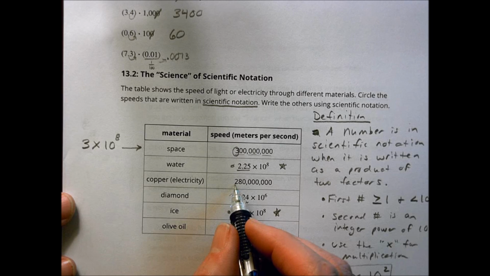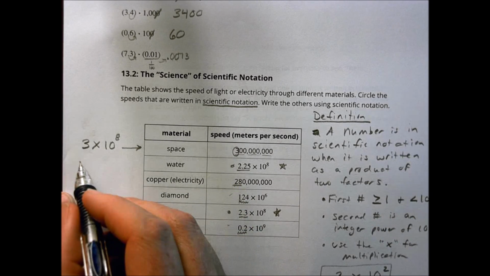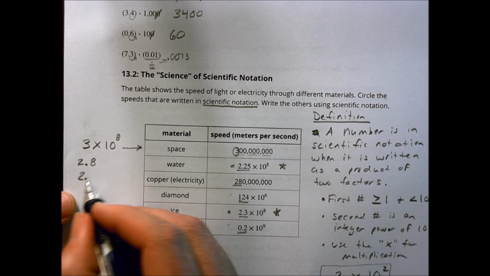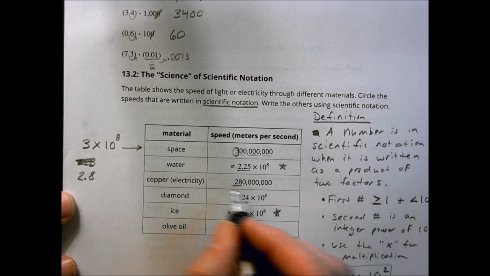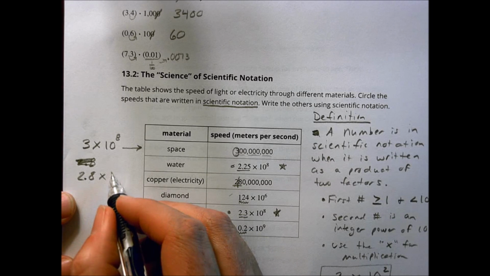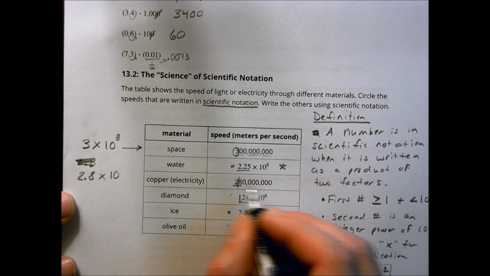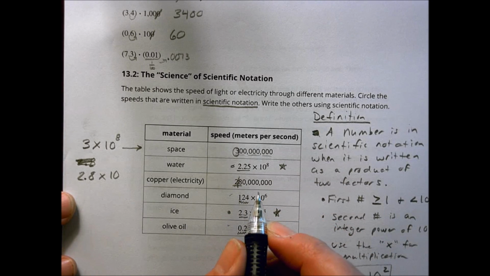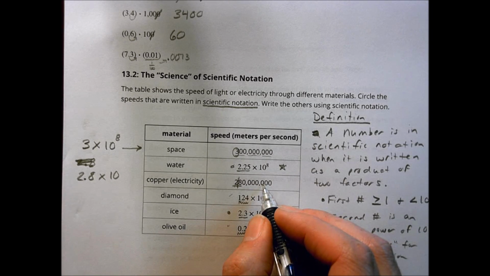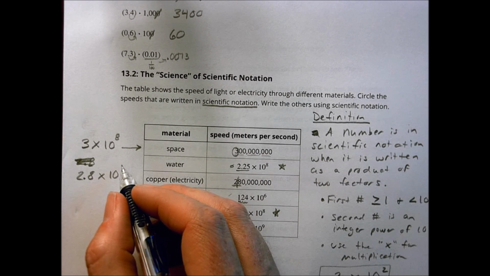For this next one, I don't want to write 28 because the number has to be between 1 and 10. So I'm going to go ahead and write 2.8. Looking at this one here, now if I'm putting the decimal there, then what's my value of 10 going to be? That's going to tell me how many spaces over to the left I go before I put in that point. So we have 3, and we have 6, 7, and 8, so we say to the 8th power again.